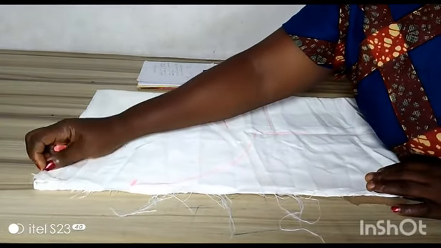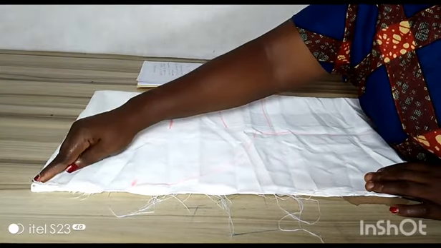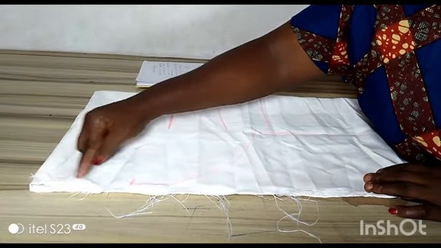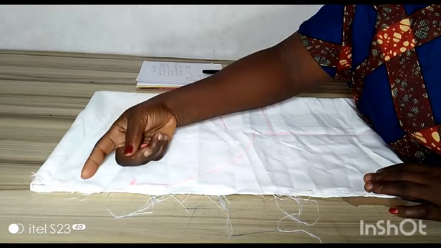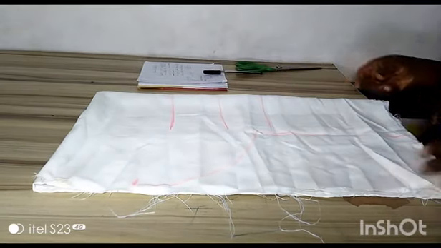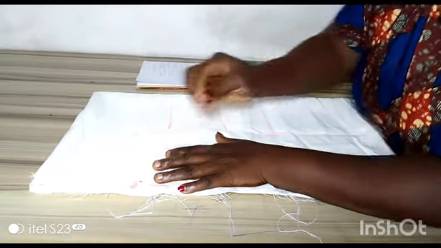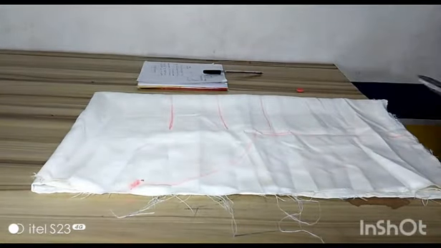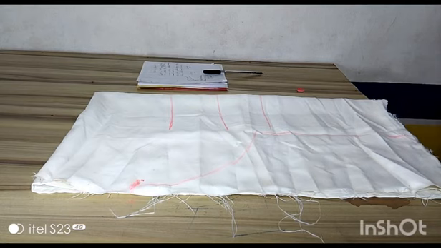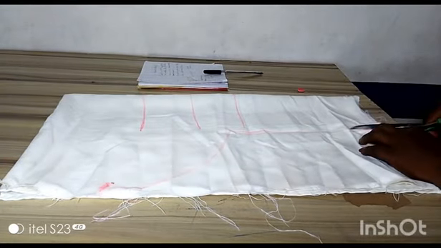You can measure from your shoulder to here, maybe 10 inches or 11 inches. It depends on how wide you want your sleeve opening to be. You can make it 5, you can make it 7, 8, depends on your preference. So after marking, I'm going to cut it out like so. Then from there, we will continue the next thing to do.